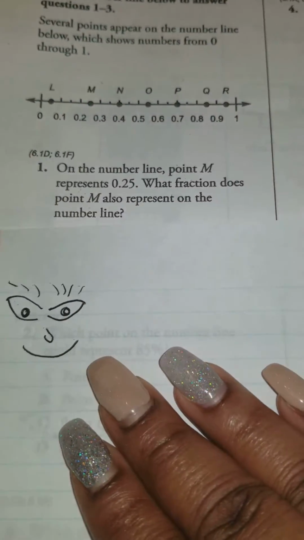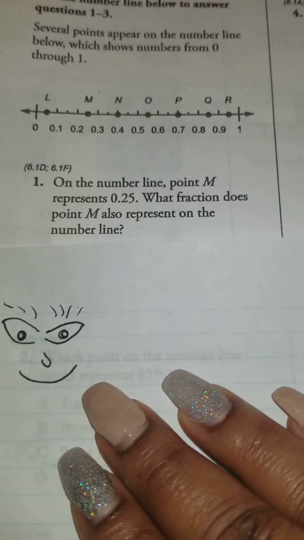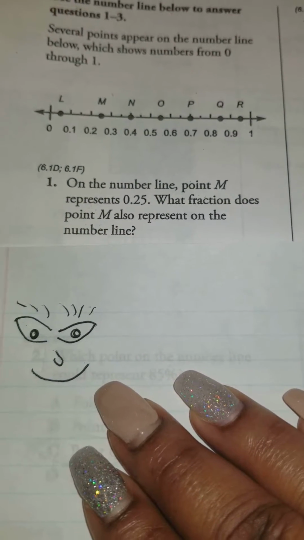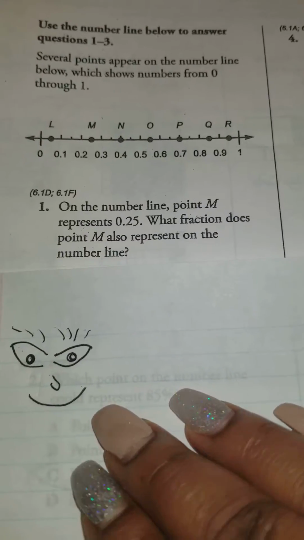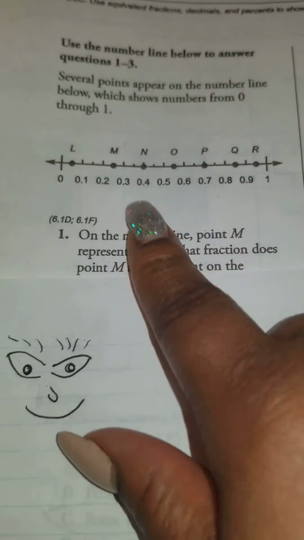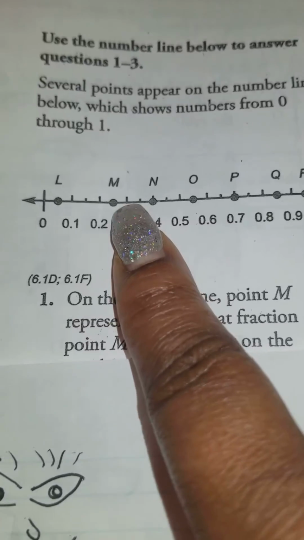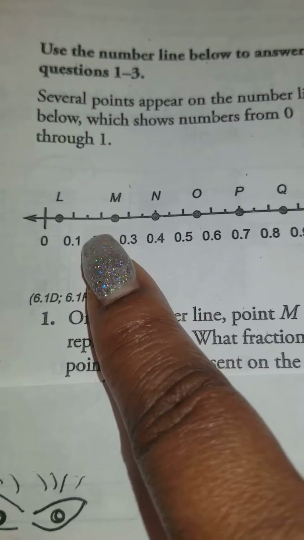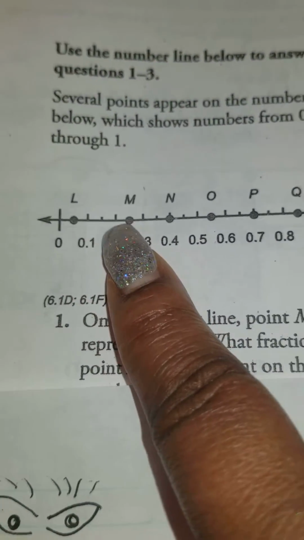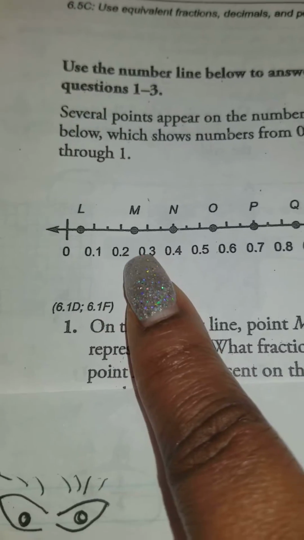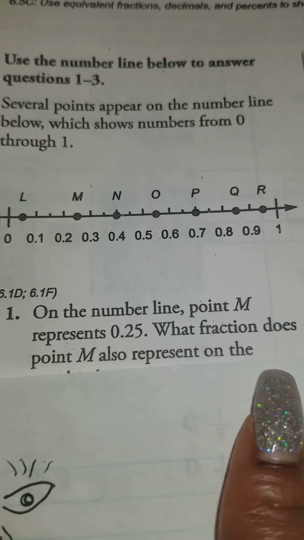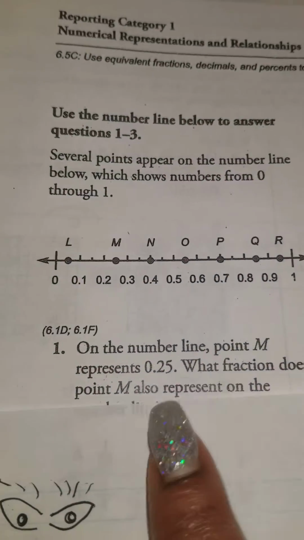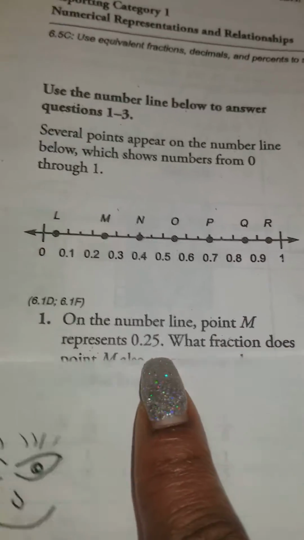So let's look at number 1. Number 1 says, on the number line, point M represents 25 hundredths. What fraction does point M also represent on the number line? So we are looking for point M, which is 0.2 is here, and the halfway between 0.2 and 0.3 is 0.25. Now they're asking you what fraction represents point M. So basically they want to know what fraction represents 25 hundredths.